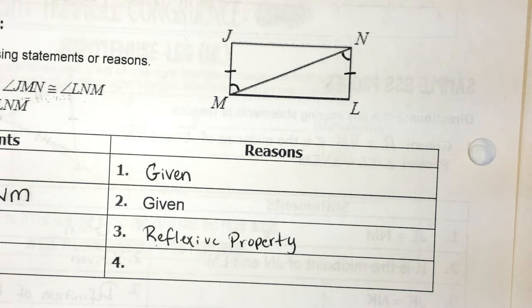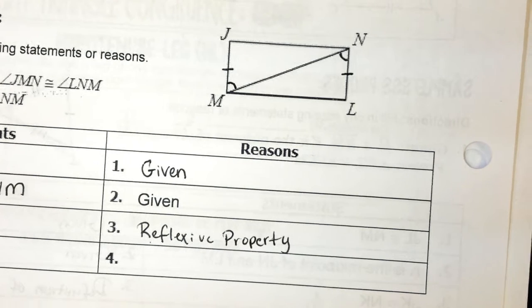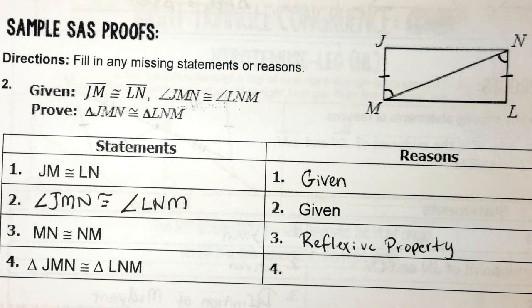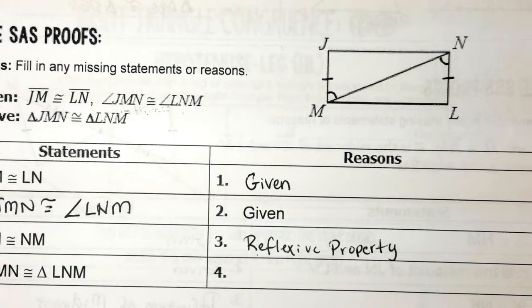Y'all know when they share that angle in the middle, that should be vertical angles. So if they ever name those angles for you, you should mark those as vertical. But in this case, it's sharing sides. It's reflexive property. Only thing I will say is it does matter how it's written in the statements over here. They wrote this one MN is congruent to NM. They did it that way for a reason.